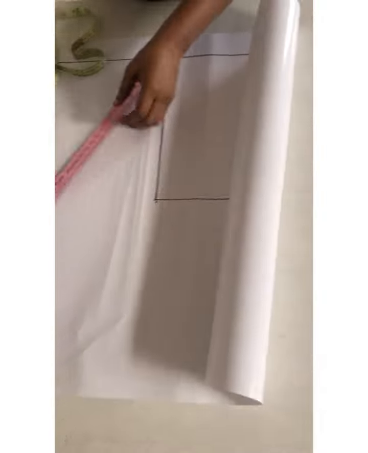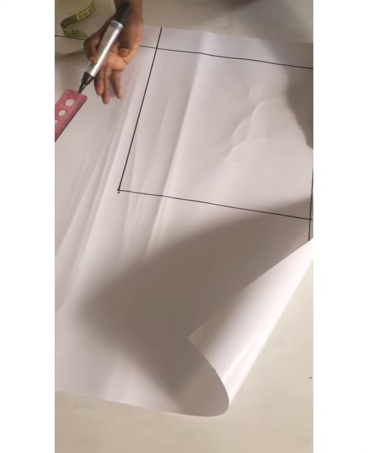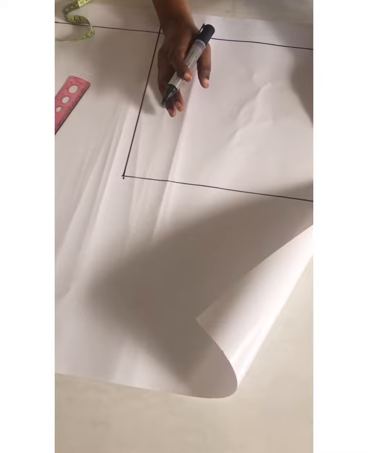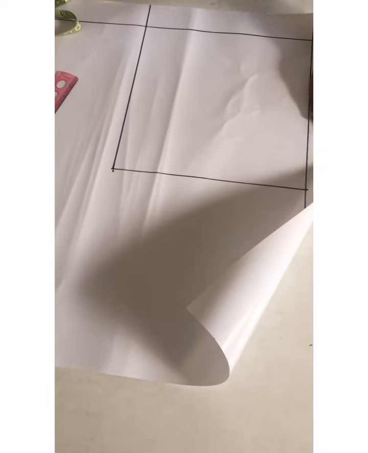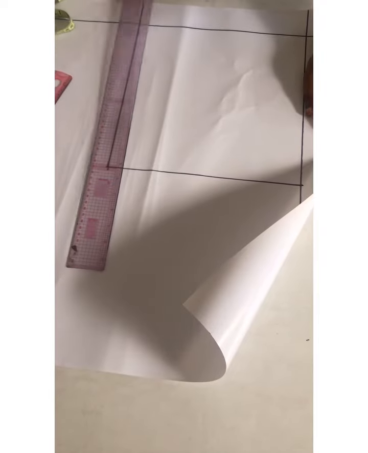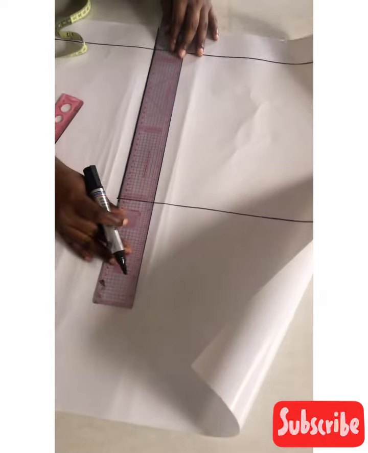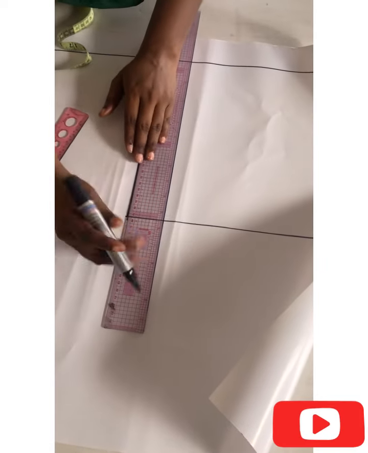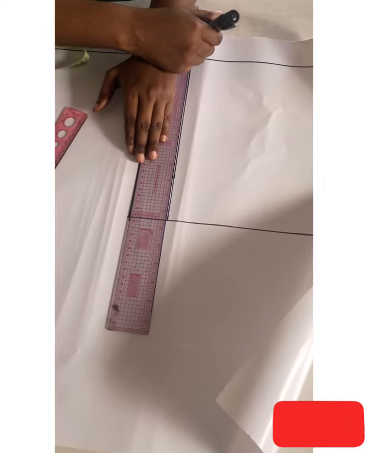Now, after doing this, we'll be needing, now this is our crotch depth. We'll be going up by 2 inches. This is the standard for all measurements. You go up by 2 inches to get your hip line. So I'll go up by 2 inches. Remember, we are making a short.